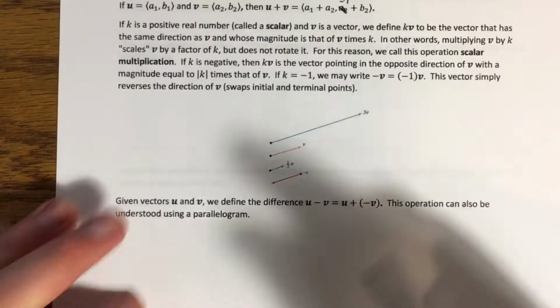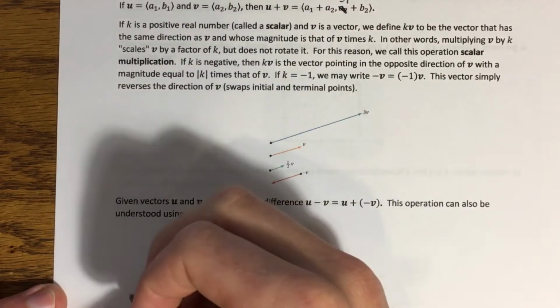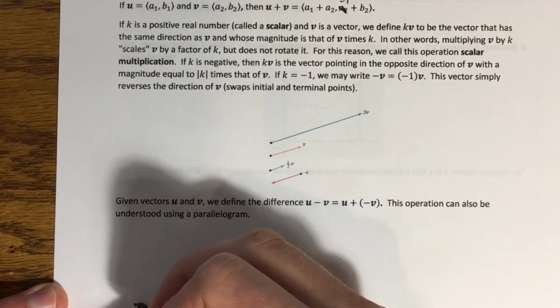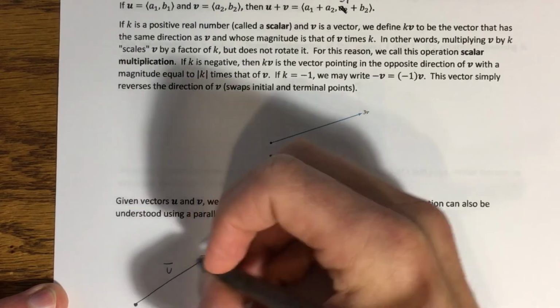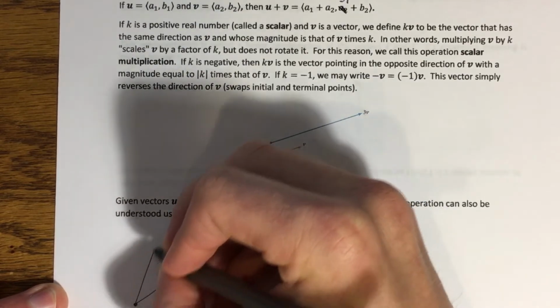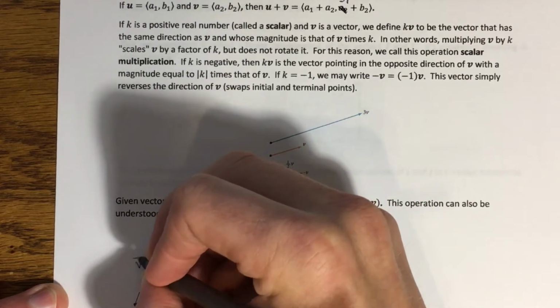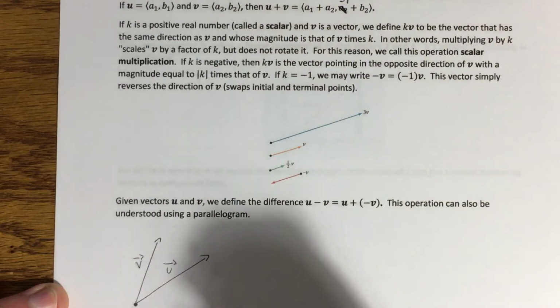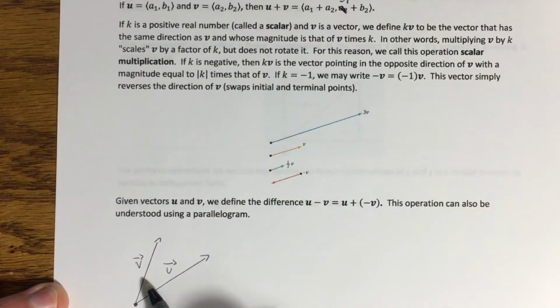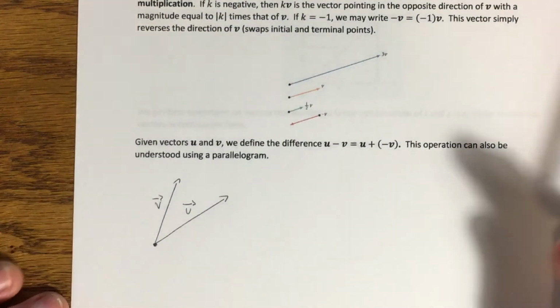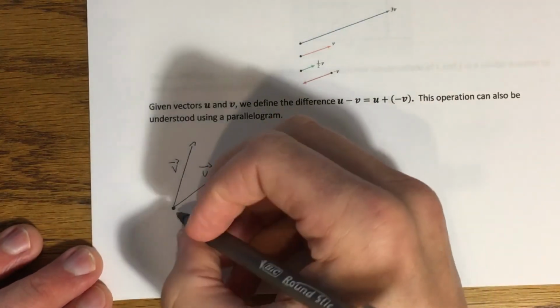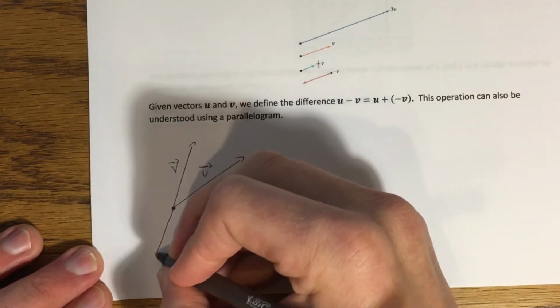So let's suppose I have a vector u. Here's u, and let's suppose this is v. Okay? The difference between u and v, so u minus v, is going to be interpreted as u plus negative v. So if I have v sketched out here, I should determine what negative v looks like.